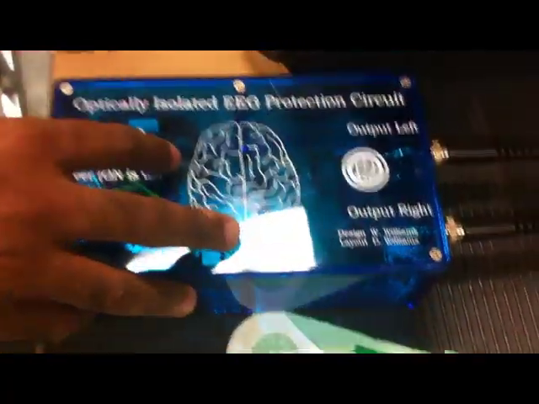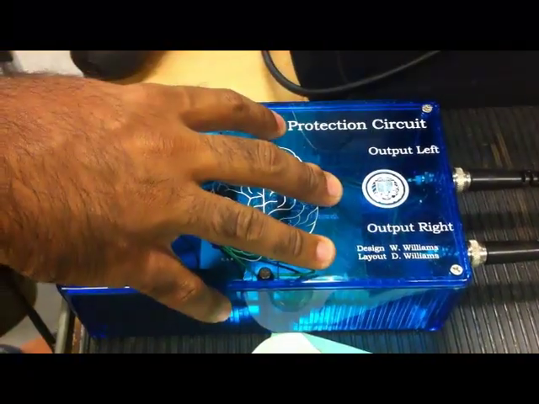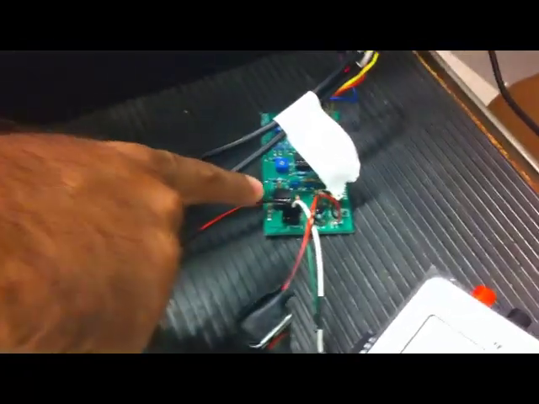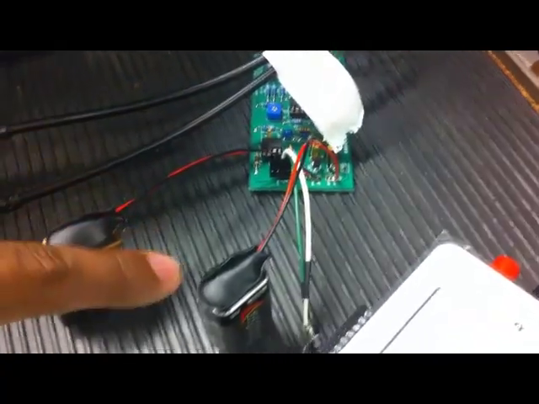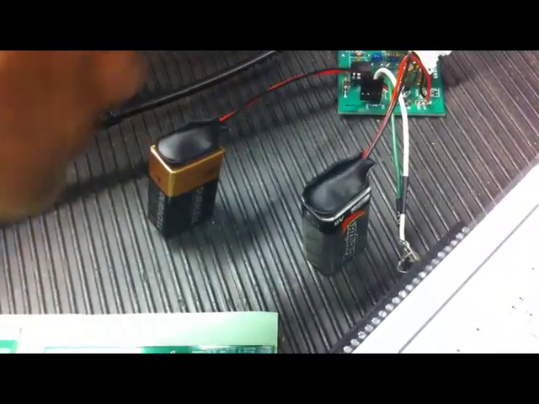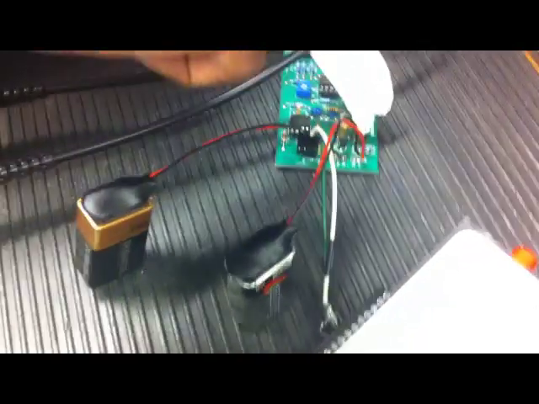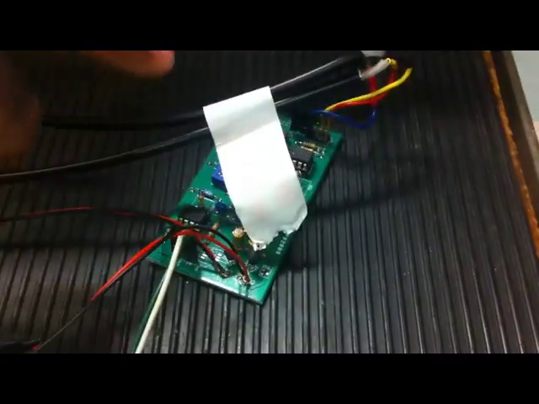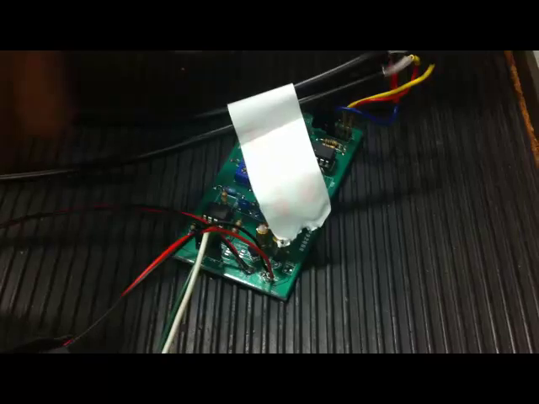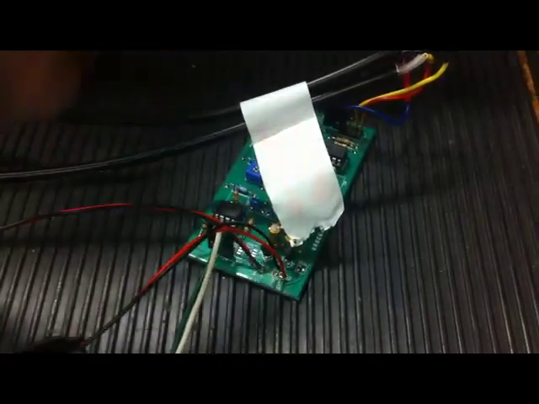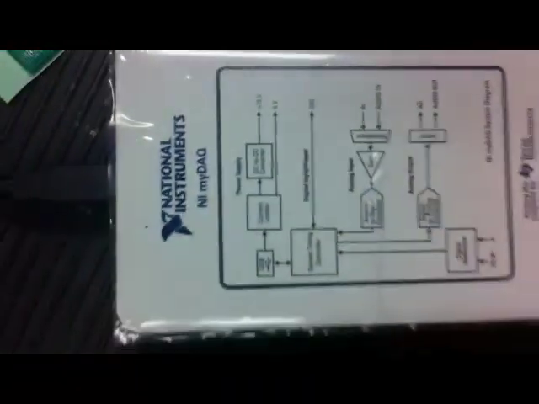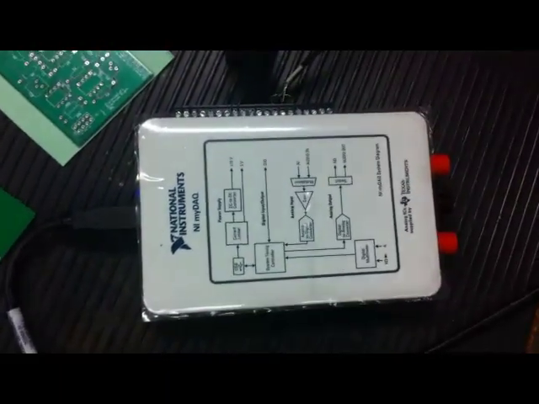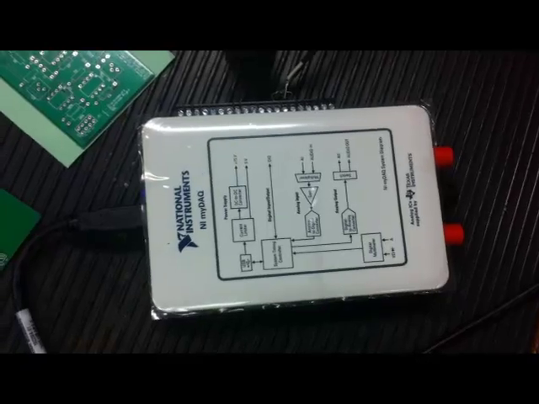This has the isolation circuitry inside, and this connects to a populated student board over here, which is powered by batteries, and the output from the student board goes to the MIDAC, which now goes to the computer which is running LabVIEW.